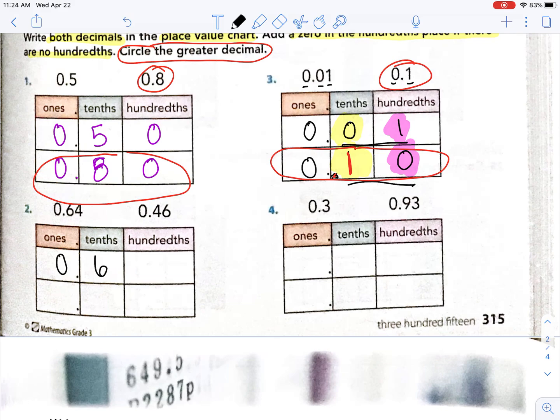Let's do the first step. Write it in. 0.64, 0.46. When you see it on the chart, it might try to confuse you, but let's just look at the place value that matters most. The dimes, right? The tenths. What's more, 6 dimes or 4 dimes?